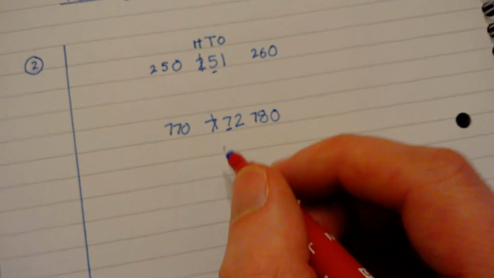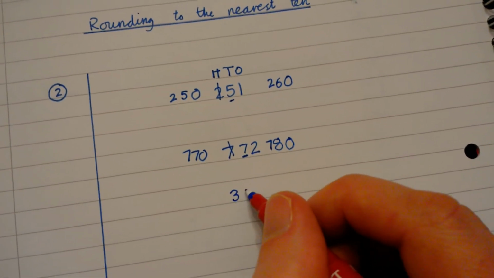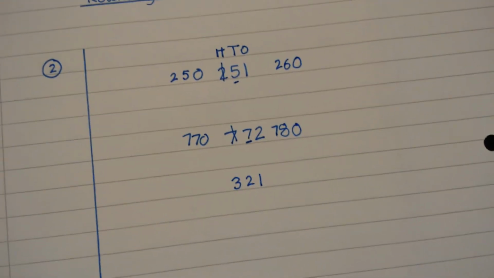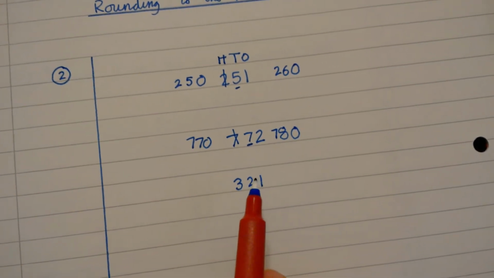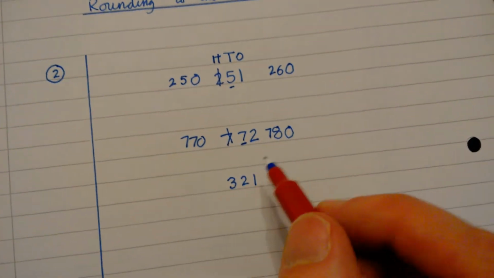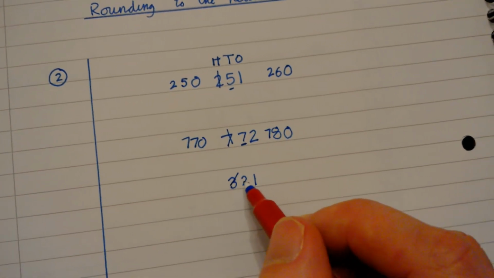Let's try one more. Think of a number. Right, 321. Okay, so we're going to think about the two multiples of 10 that this number will come between. Let's get rid of our 300 just for now. Now 21.